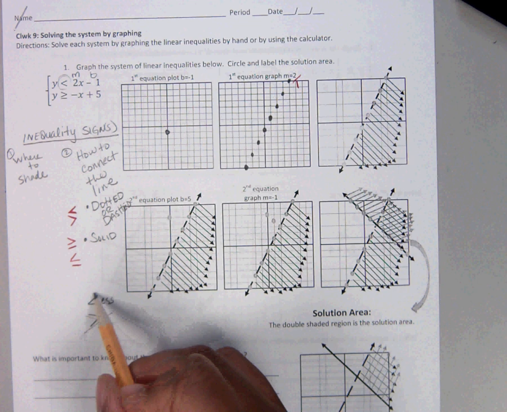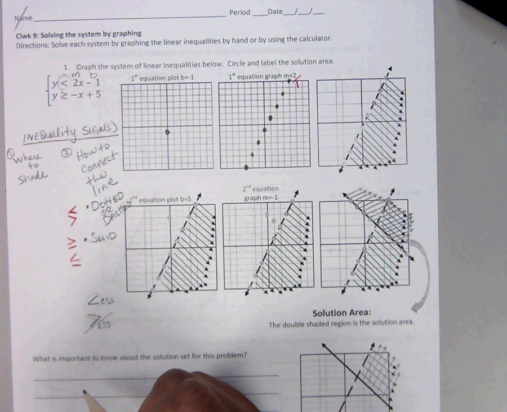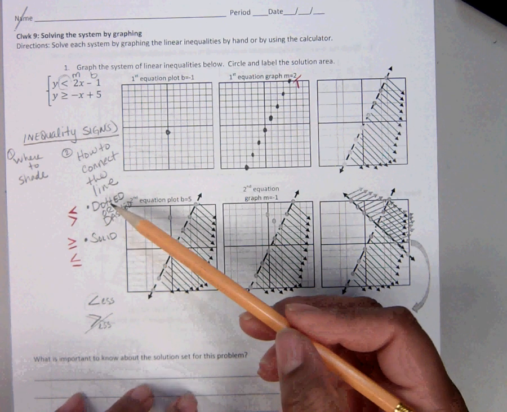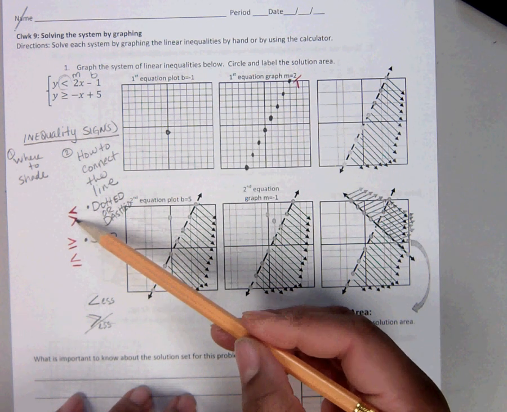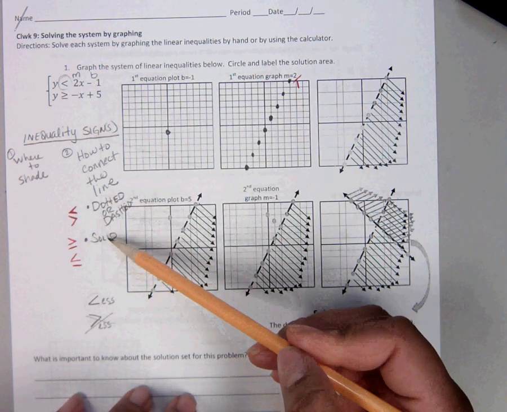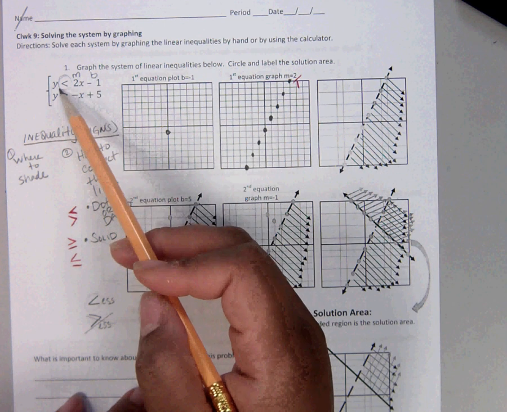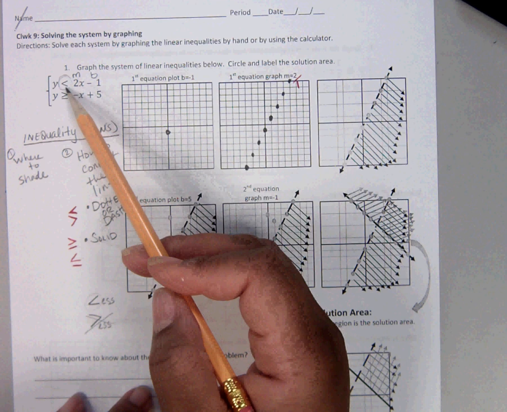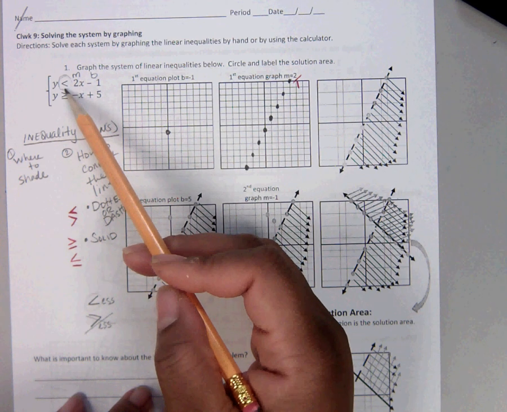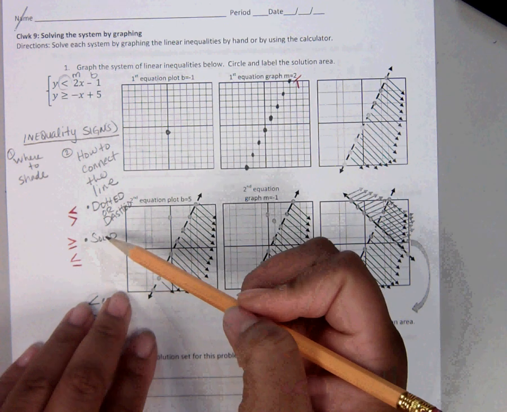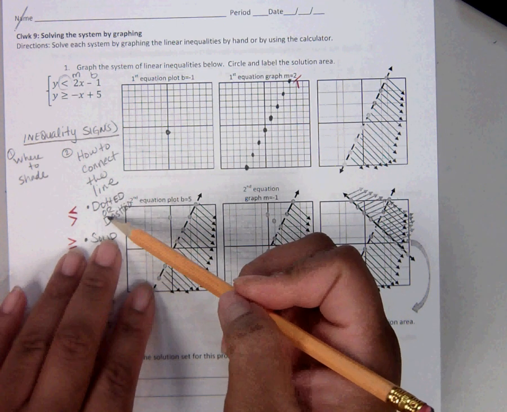So that means this is your less than sign, the other one would be greater. Okay, so now that we understand the one without the equal signs need to be dotted or dashed, and the ones that are solid have the equal sign, let's look back at equation number 1. Do we have a line under it, yes or no? No, we do not. So that means it will not be solid. We must draw a dotted or dashed line.